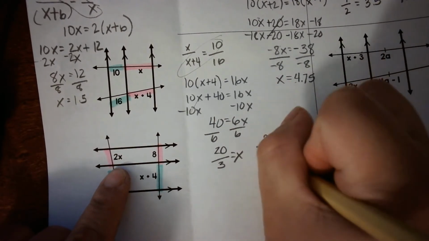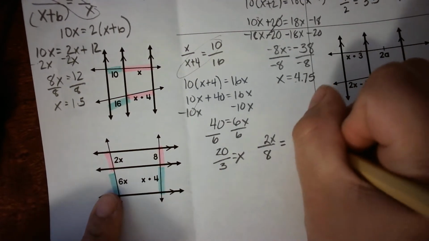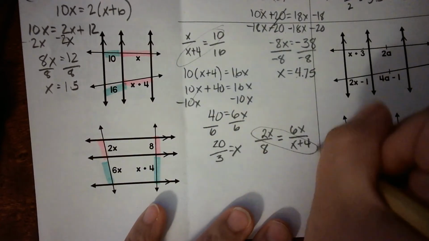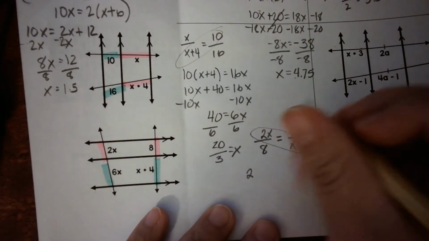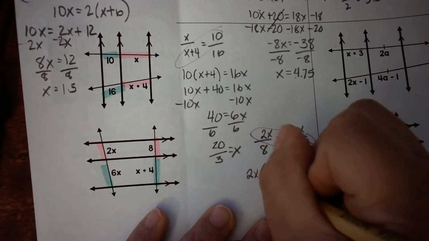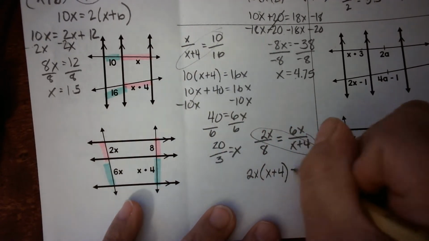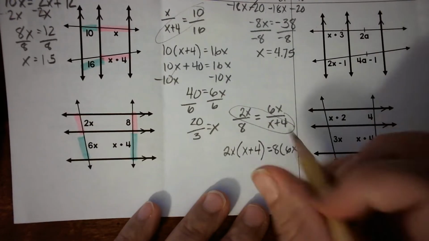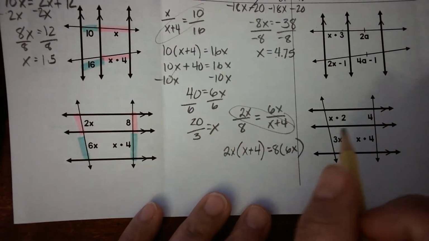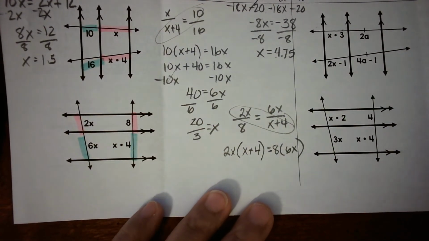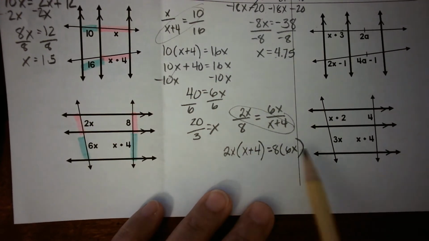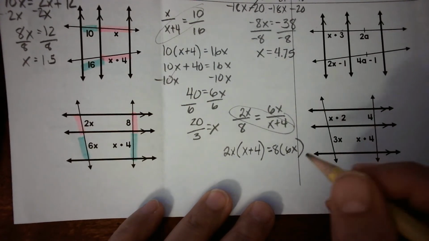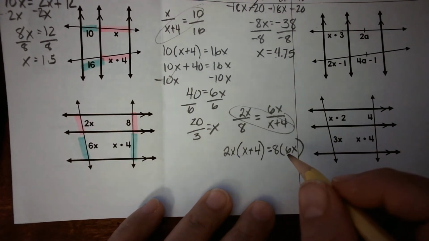2x divided by 8 is equal to 6x divided by x plus 4. You cross multiply, you have 2x, open parentheses, x plus 4, and that's equal to 8 times 6x. Alright, this is common in this section, and we're going to start talking about factoring and simplifying quadratics because from here on out, we need to know how to solve quadratics. Okay, and that's kind of a hard concept. I'll make sure to get some review for you.